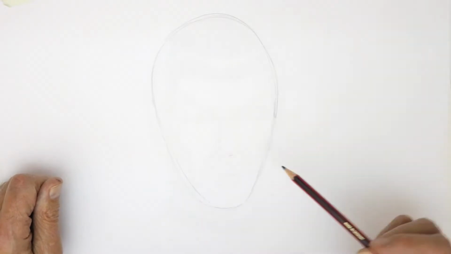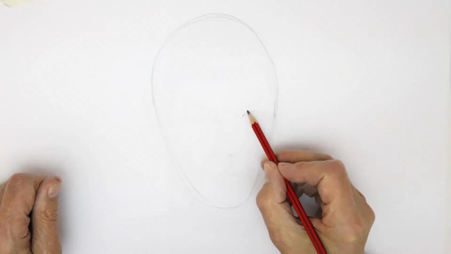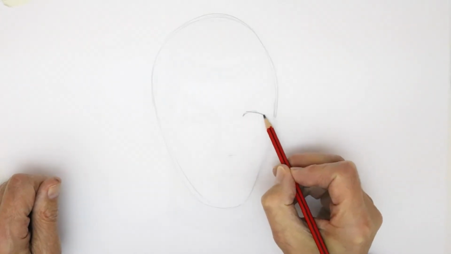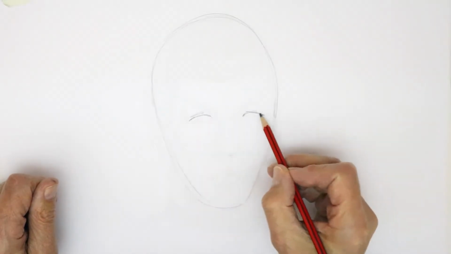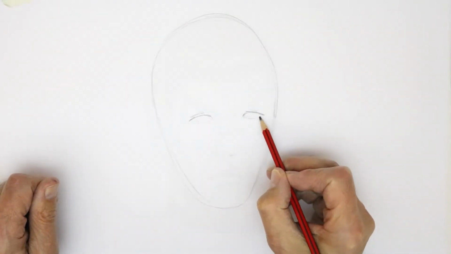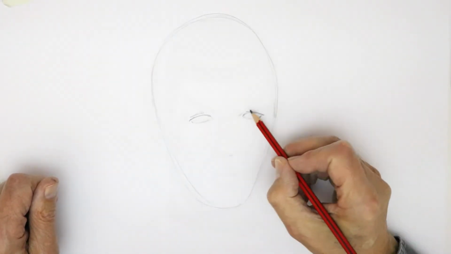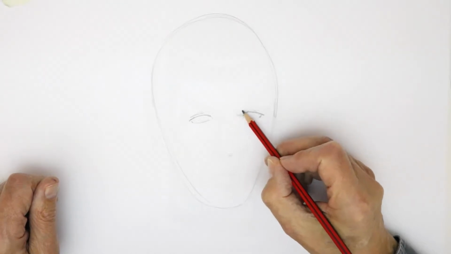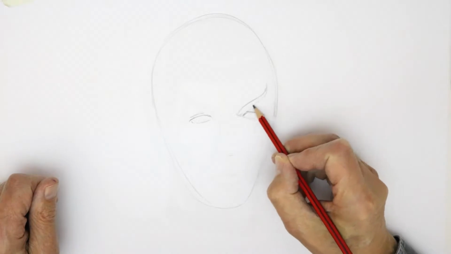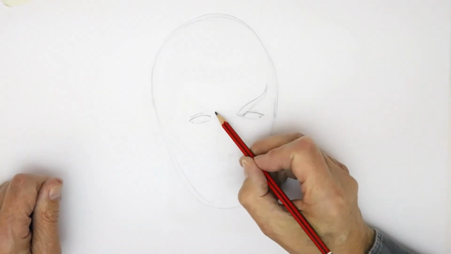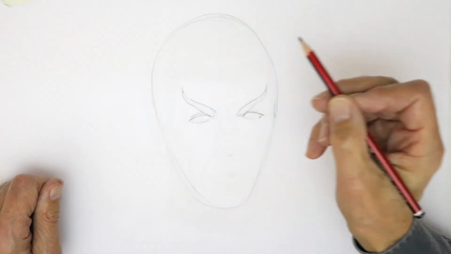Okay, so let's put in the features. Now the eyes are kind of narrow with the slope away to the side like that. And of course the iconic eyebrows come from right down there to the corner of the eye and slope up, and then up the side of the forehead there, almost like wings, see?